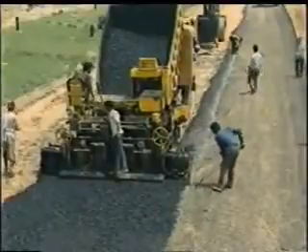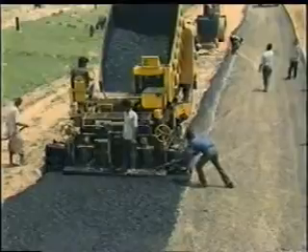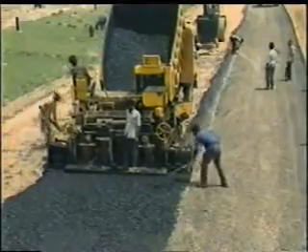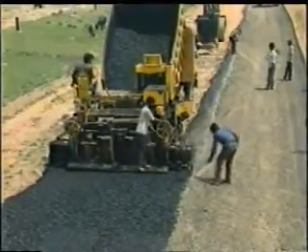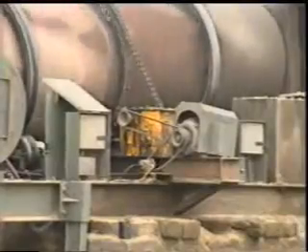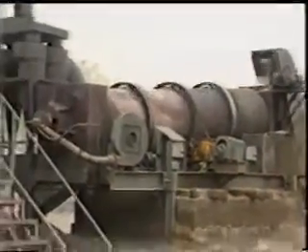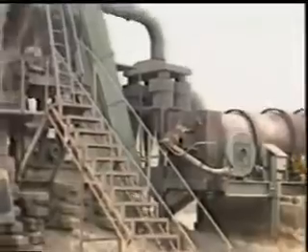On this constructed WBM layer, a layer of wearing course is provided, which determines the riding quality of the roadway. For this, a mixture of stone chippings of 10 to 12 millimeter size and bitumen is formed in the hot mix plant.